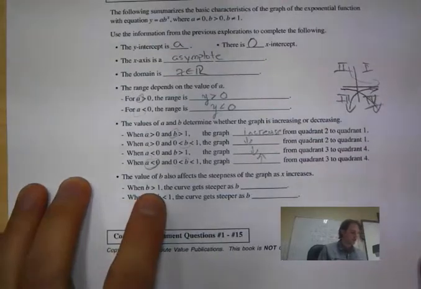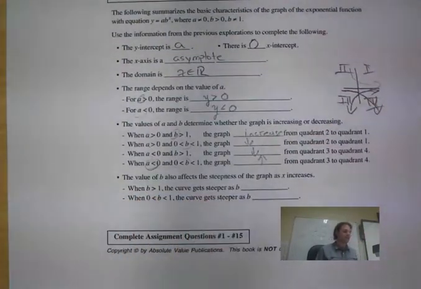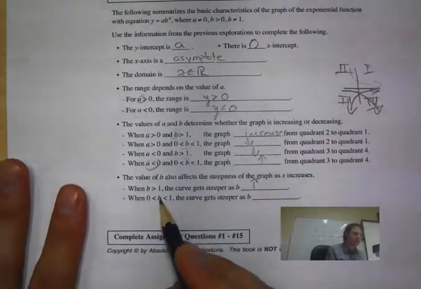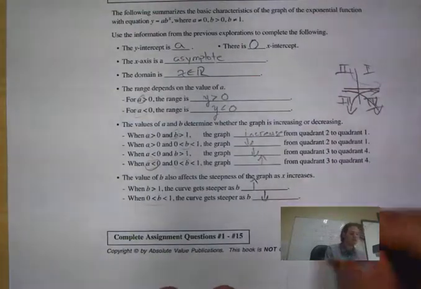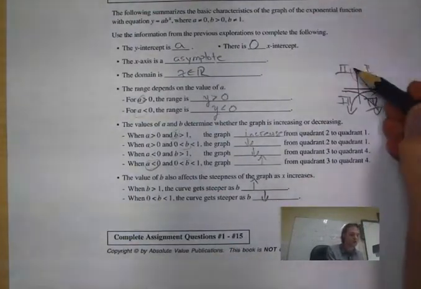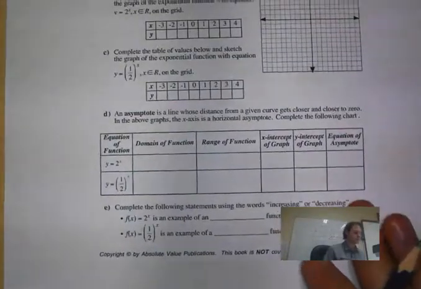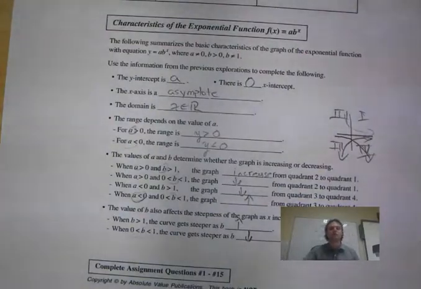All right. So when b is greater than 1, the curve gets steeper, or closer to the y-axis, as b increases. If b is in between 0 and 1, the curve gets steeper as b decreases. So as b gets closer to 0, the curve gets steeper. Okay? Do we get that? And here we go. So, and that's everything. Hopefully you understood this as you start the next assignment.